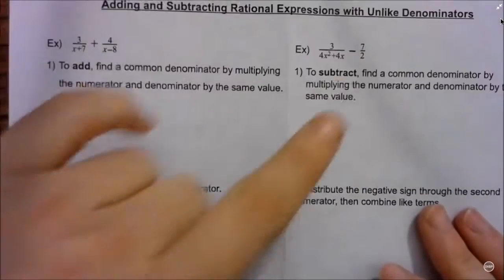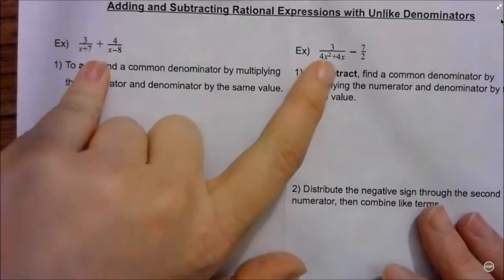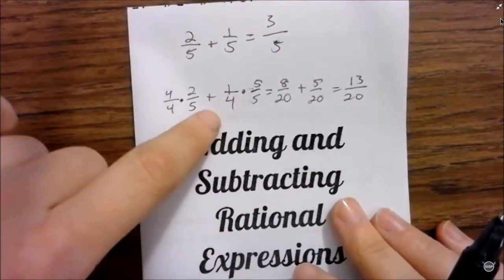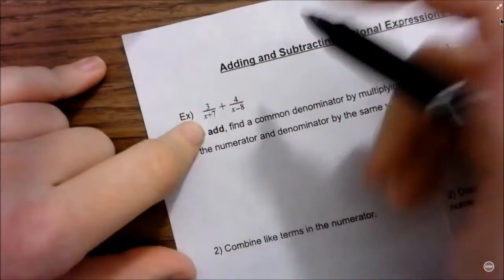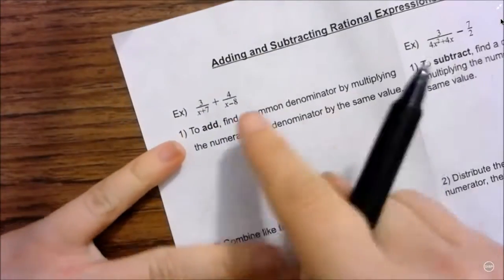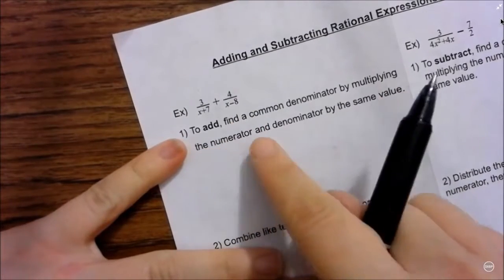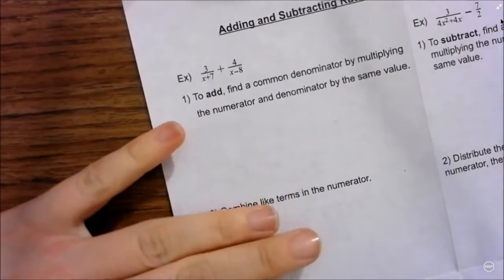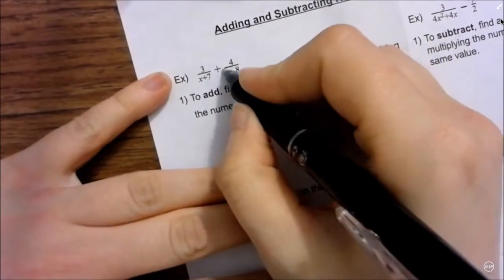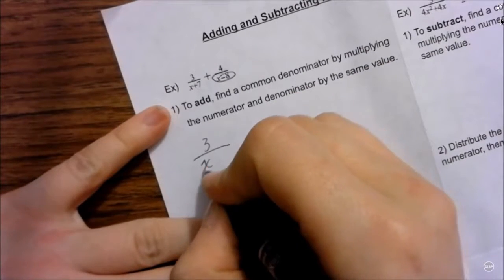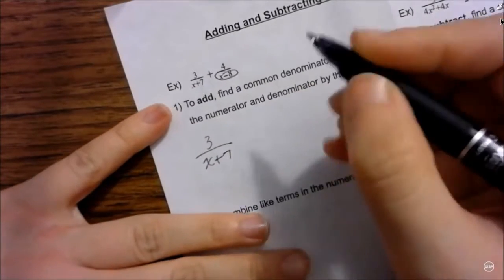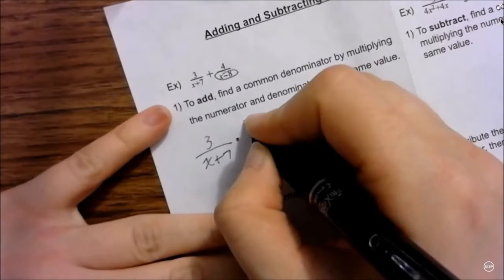Now, we're going to look at what you do if your denominators are not the same. Remember, when you have numbers, you have to find a common denominator first, and that's what we're going to do here as well. Taking the first one, it's an addition problem. I need a common denominator. So I'm going to find a common denominator by multiplying the numerator and denominator by the same value. In general, what you want to do is just take the opposite denominator. It's not always going to be the simplest way to do it necessarily, but it will at least work. So that is my suggestion.